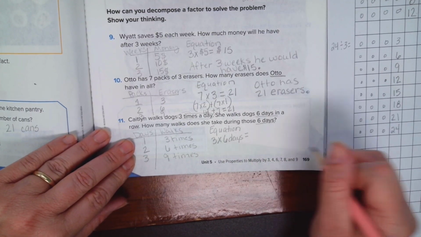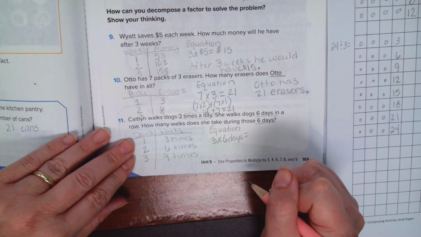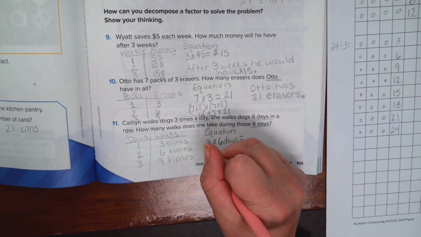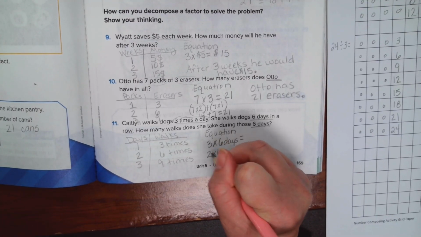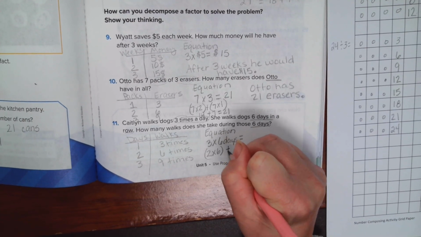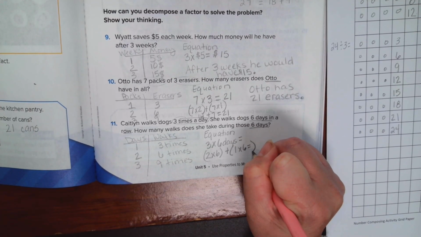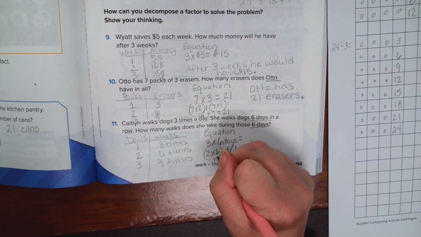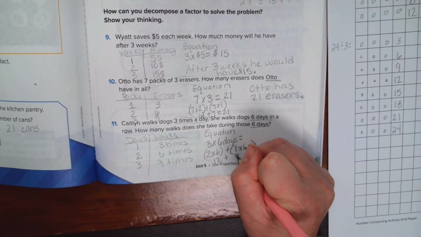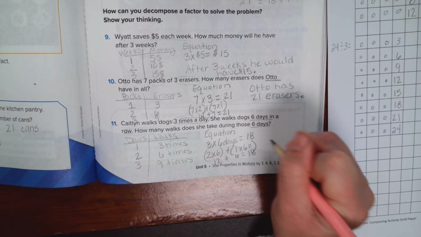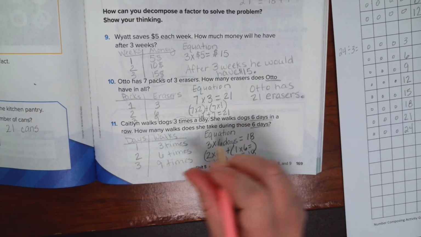So what is 3 times 6? You can solve it multiple ways. So I'm going to break it down. I'm going to say 2 times 6 plus 1 times 6. So I've got 12 plus 6 equals 18. So my answer would be 18. Now I just have to write down the answer.